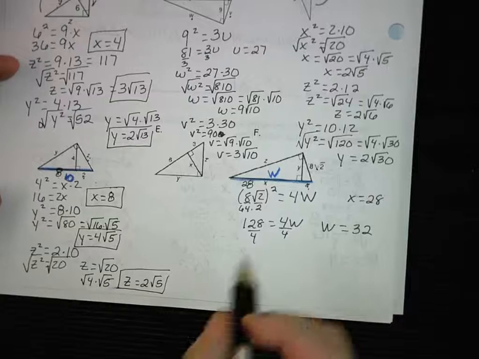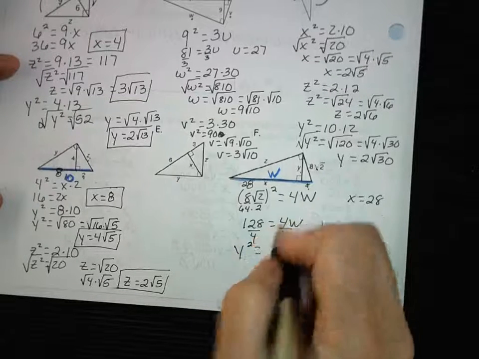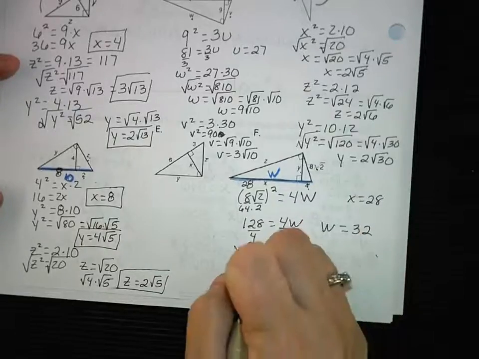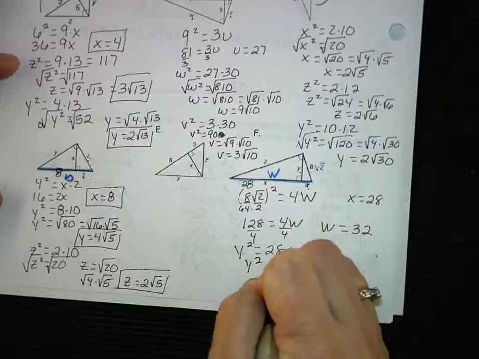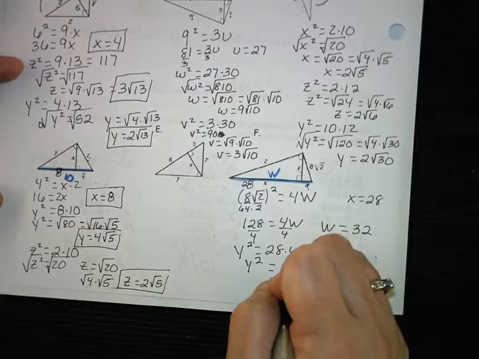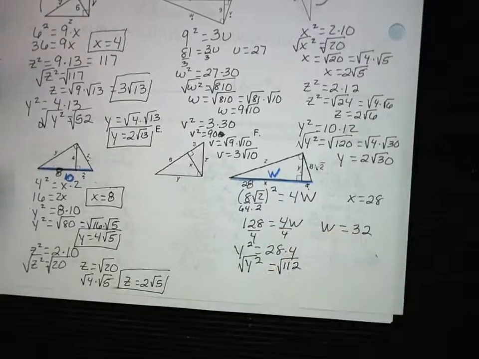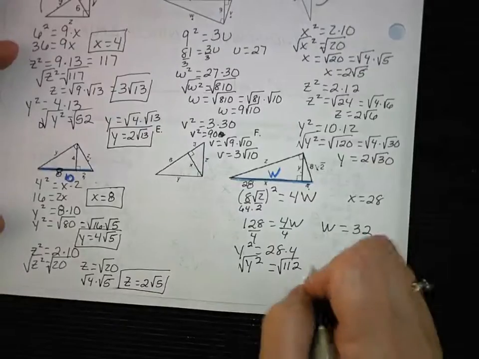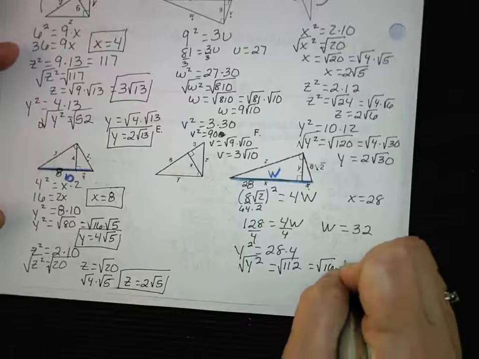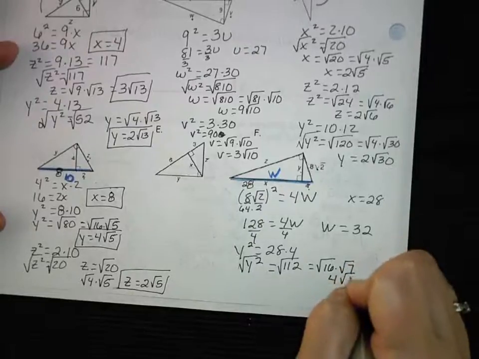Now we can find our y. Y squared, this is the altitude, that equals 28 times 4. So y squared equals 28 times 4 is 112. And when you square root both sides, all right, I think this is correct, 16 times 7, and the square root of 16 is 4 square root of 7.